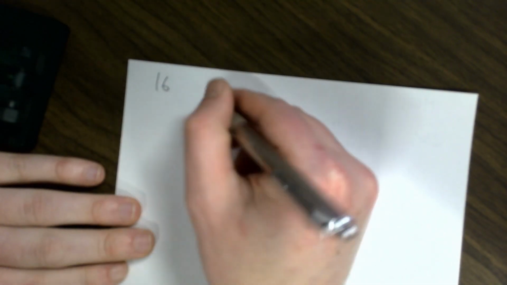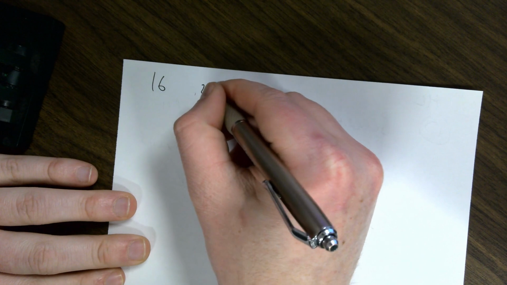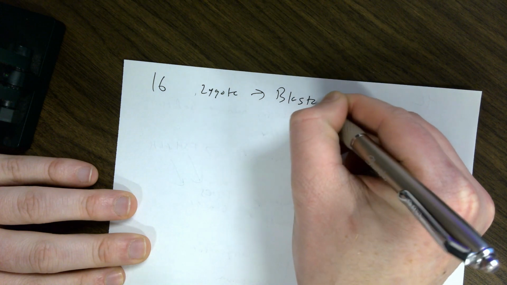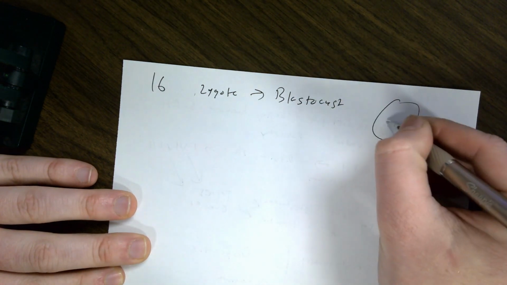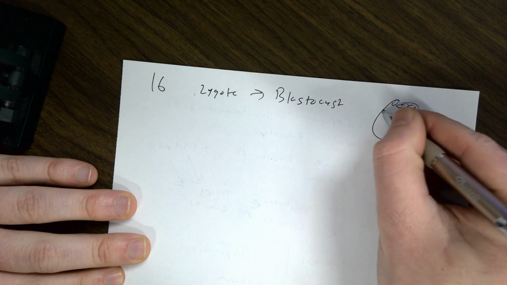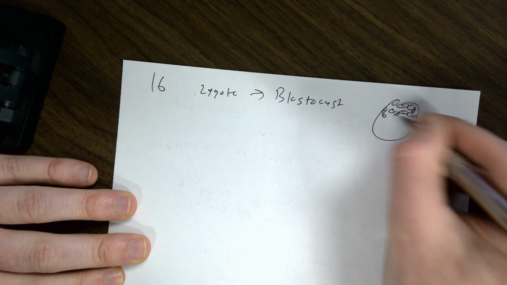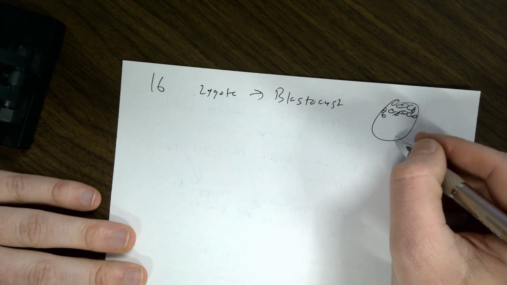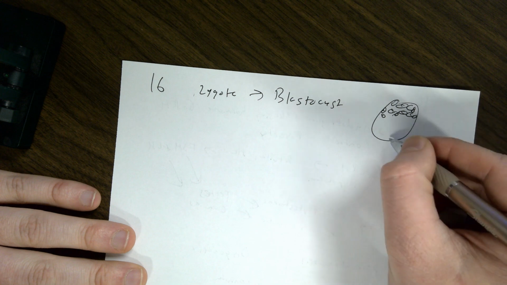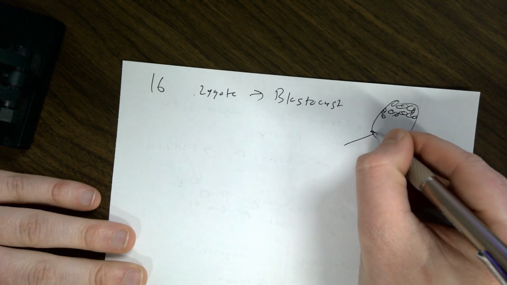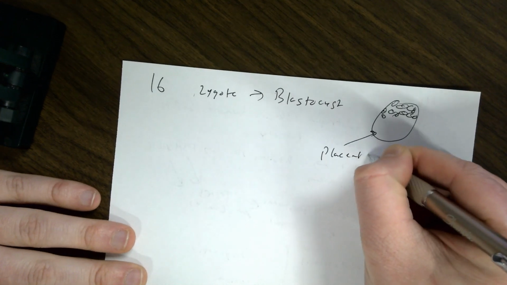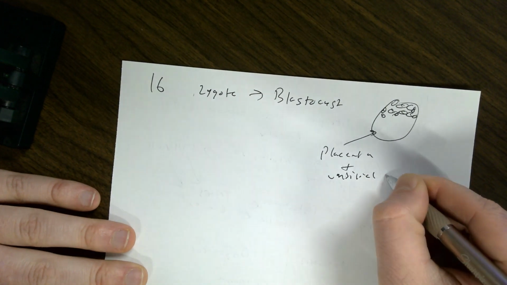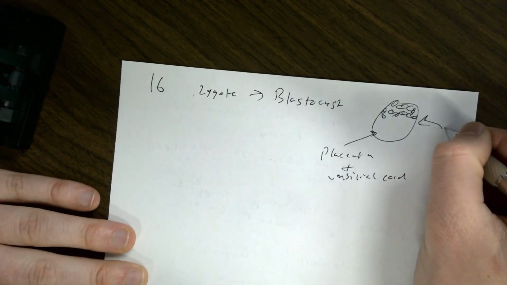16. So as the zygote splits, we call it a blastocyst. And so a blastocyst is the ball of cells that looks something like this. It's a hollow ball of cells that will eventually become the embryo. And so you have the part that will implant and become the placenta. So part of it will become the placenta and the umbilical cord, and part of it will become the embryo.